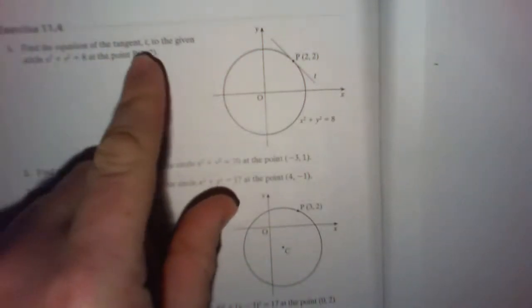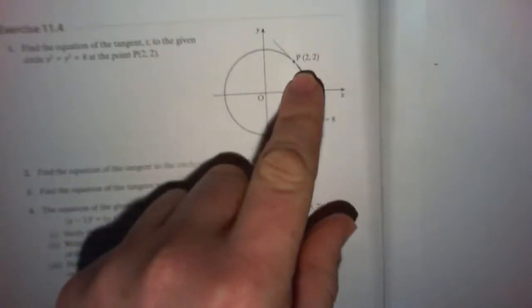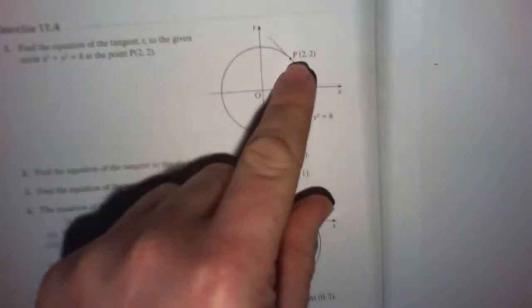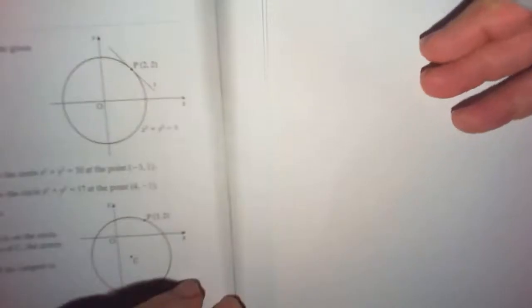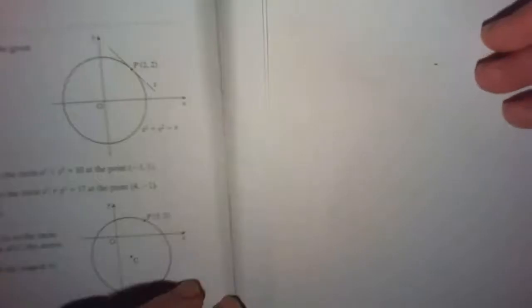Okay, the equation of a tangent, we need to find it. All we have is the point of connection and the equation of the circle. So let's get cracking. How are we going to do it? So we have one point. We know what the other point is because we can read it off the equation of the circle. The center of that circle is 0, 0. So we have 2 points now, 0, 0 and 2, 2.